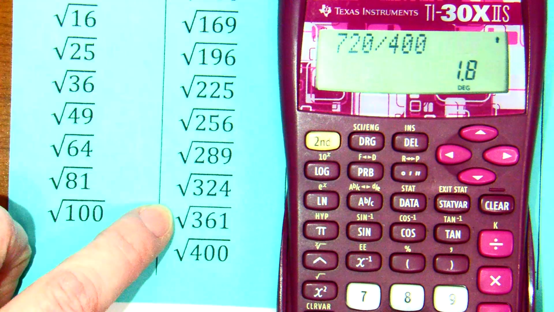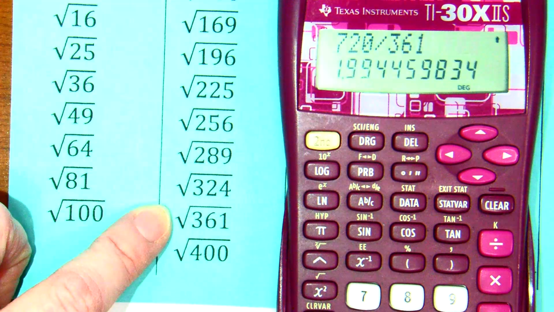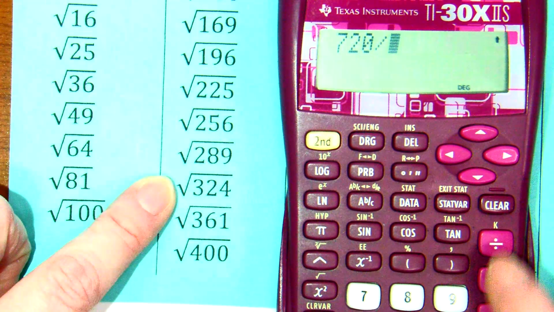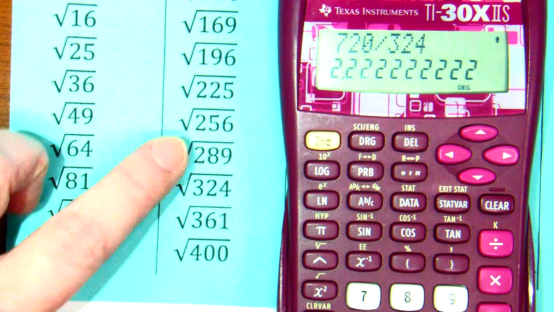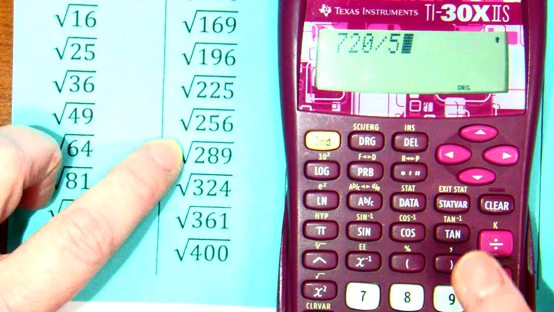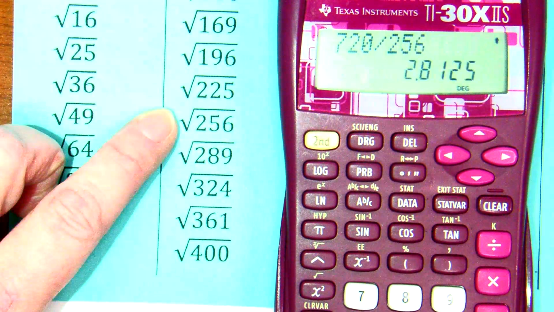Does 720 divide by 361? No, I get a decimal. Does 720 divide by 324? No, I get a decimal. Does 720 divide by 289? Not evenly, I got a decimal. Does 720 divide by 256?